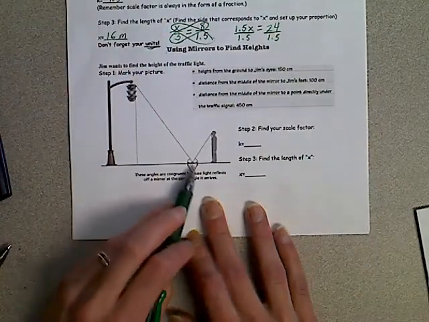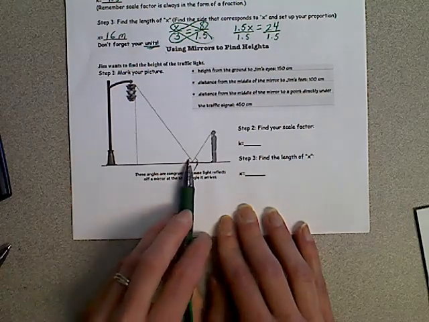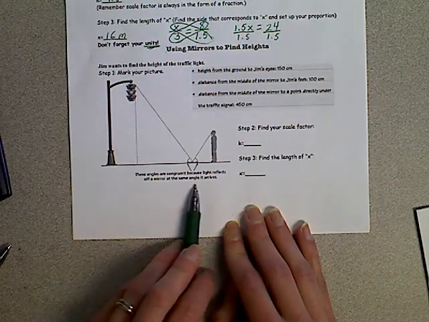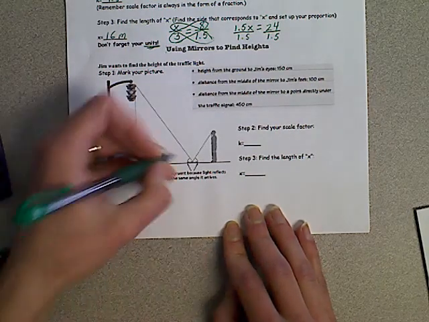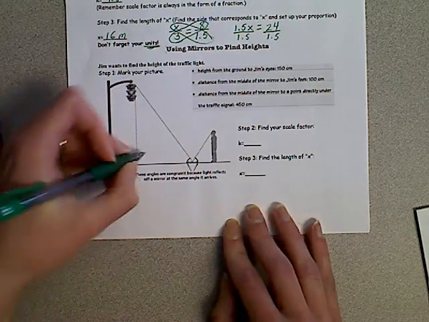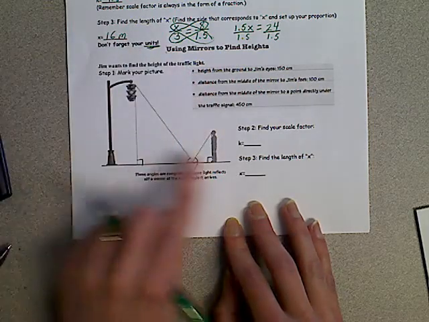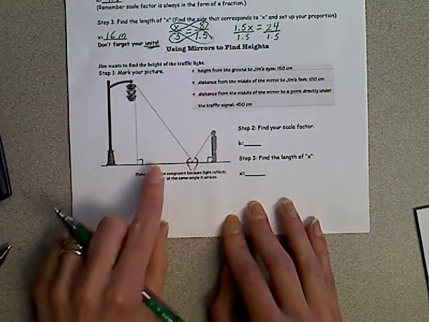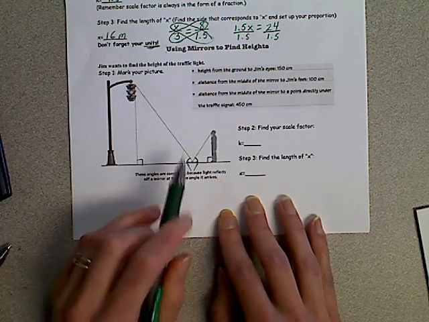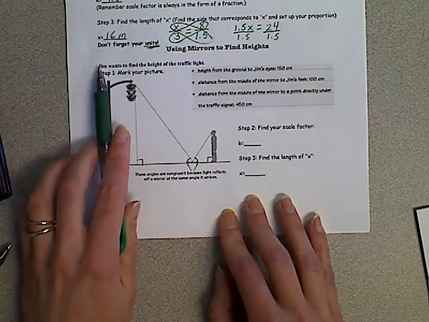For this one, we're using a mirror here, and this tells us here that these angles are congruent because light reflects off a mirror at the same angle it arrives, meaning this angle is congruent to this in our two triangles. Plus, we know that each of these triangles have these right angles, so therefore we know that these two triangles will be similar. So we can follow those same 3 steps that we did up above in example 1.